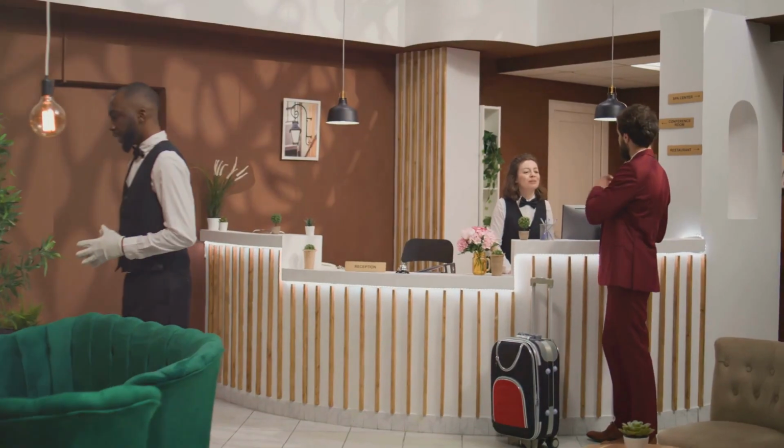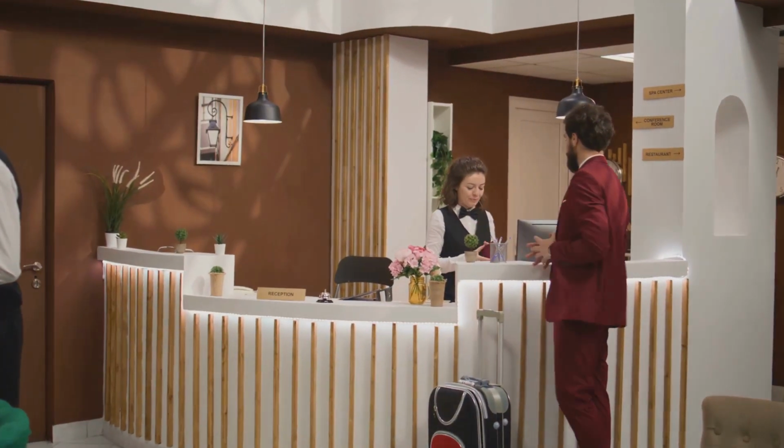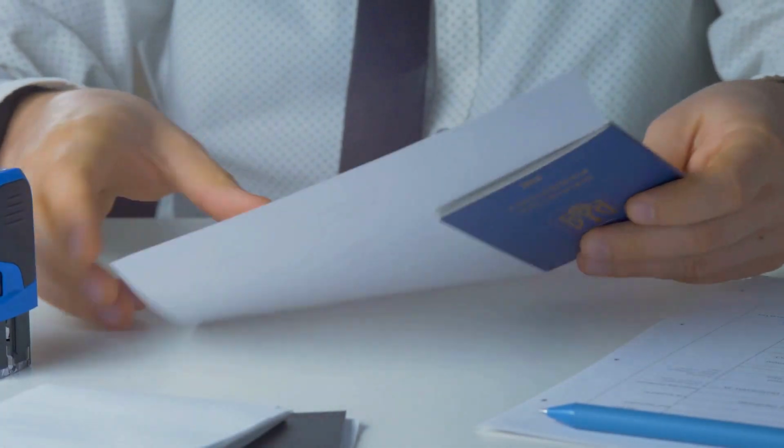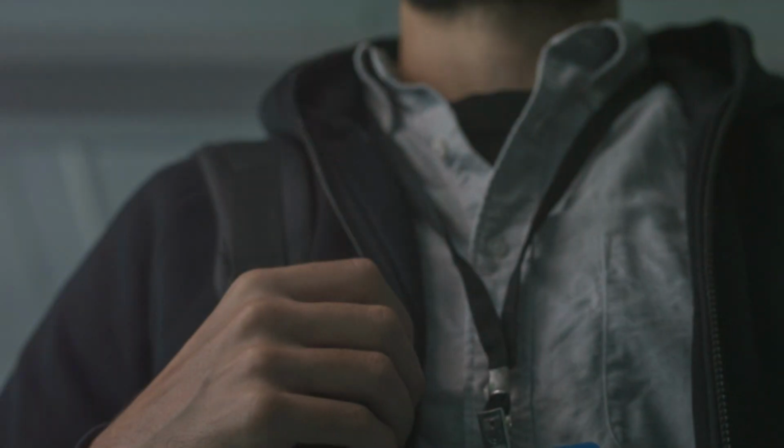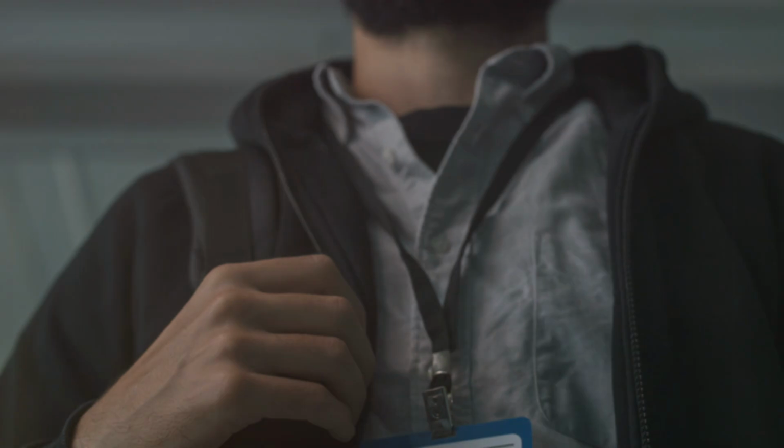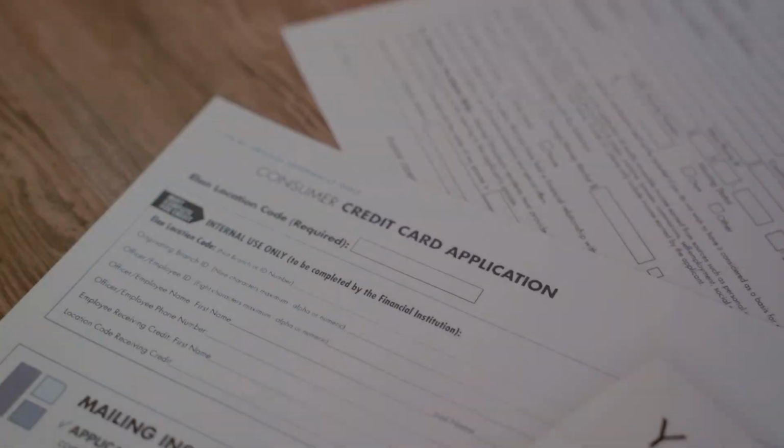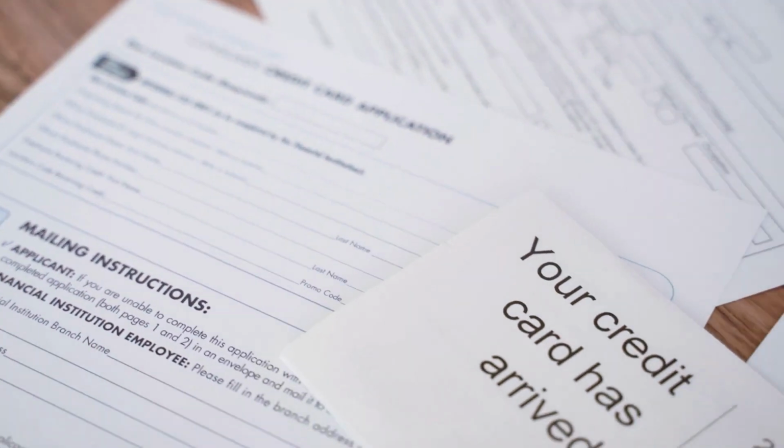Keeping your information current is crucial for a smooth loan process. We need to ensure your details are up to date. Provide a valid government-issued identification. This could be your driver's license, state ID, or passport. Ensure the information on your ID is current.